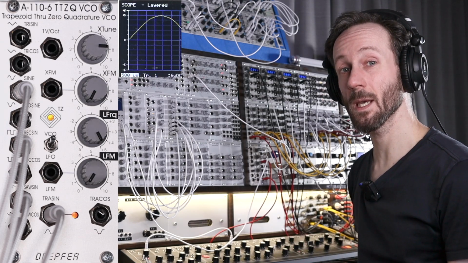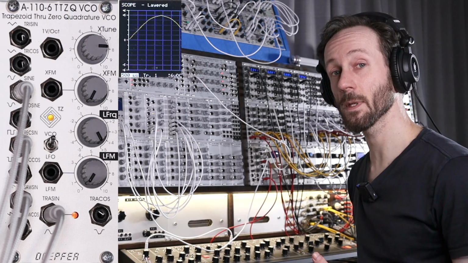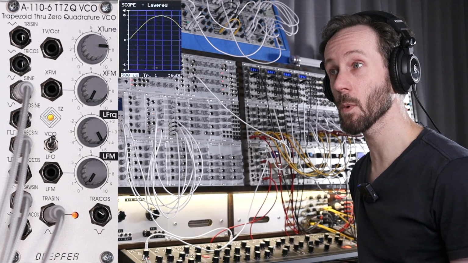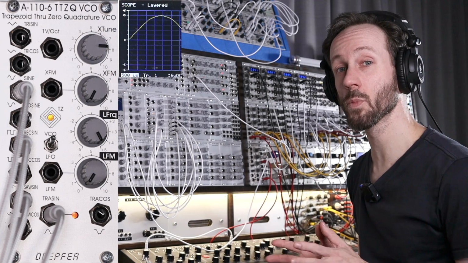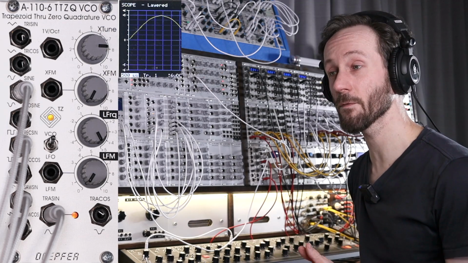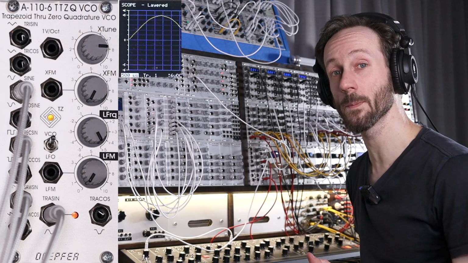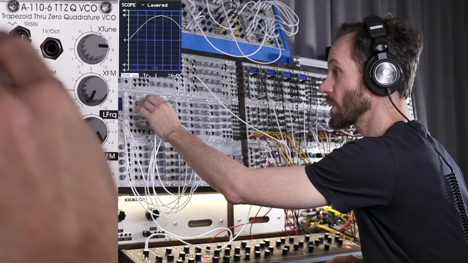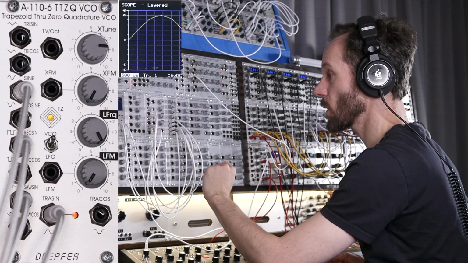If you want a really smooth sounding, really soft sounding sine wave oscillator that tracks really well, I would suggest the A-110-6. That's also a Thru 01, and you can make brilliant sounds with it. I have a video on that, we'll link it in the description. This one, it's a pretty okay sine wave.